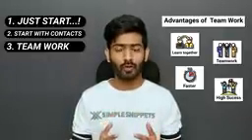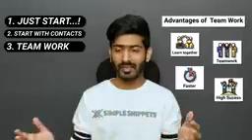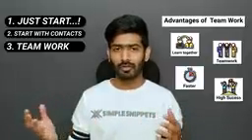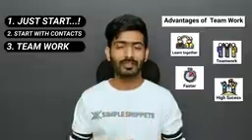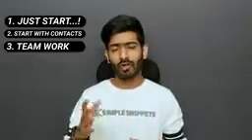It will also boost your confidence because you can divide the risk, you can divide the work among the members of your partnership, and that will give you a little bit more confidence. So that's tip number 3. Moving on to tip number 4.